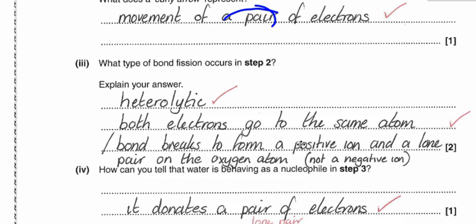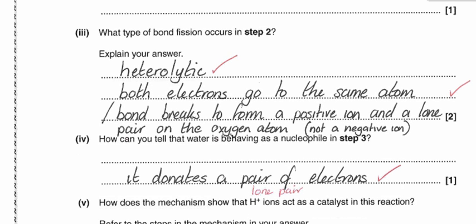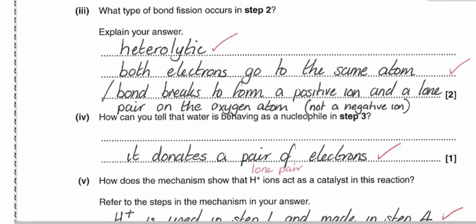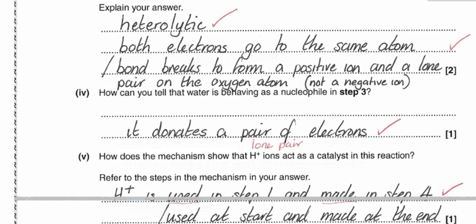Then you've got, how can you tell water is behaving as a nucleophile? We've looked at that already, and we've said it donates a pair of electrons, or you could say it donates a lone pair of electrons. It's fine either way.